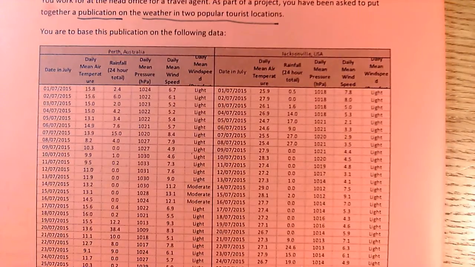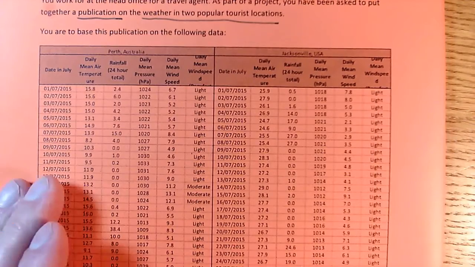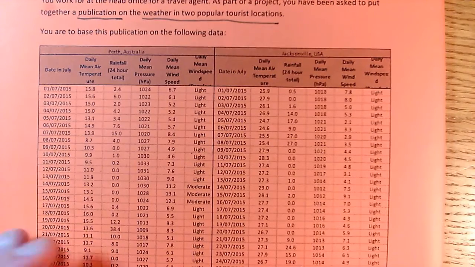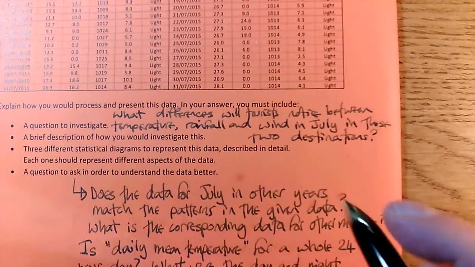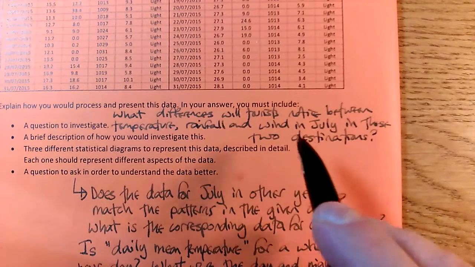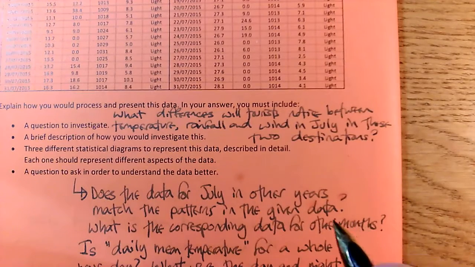So let's say our question is, what are the significant differences between, this refers to July, so I'd better make it about July, the July temperature, rainfall, and wind speeds in these two locations? What differences will tourists notice between those three measurements in July in these two locations? So how would I investigate it, and what different statistical diagrams would I draw to represent the data?